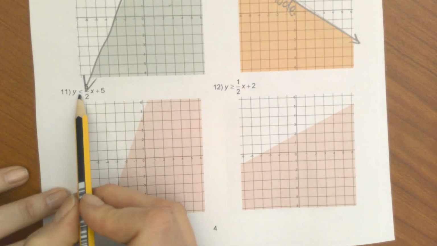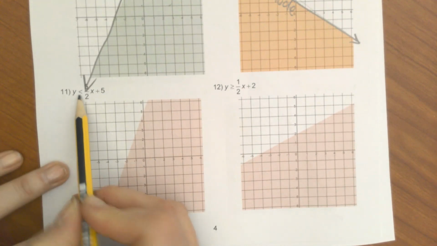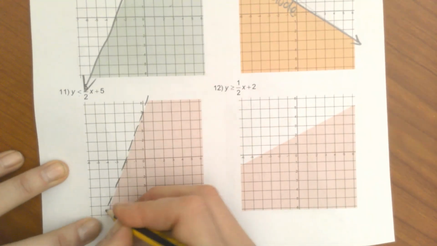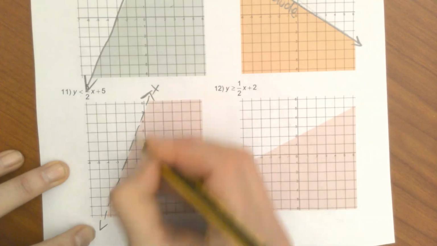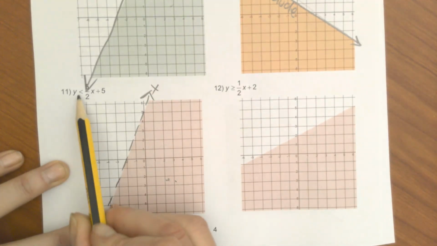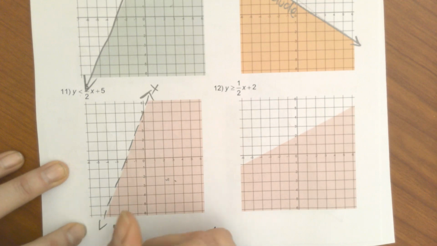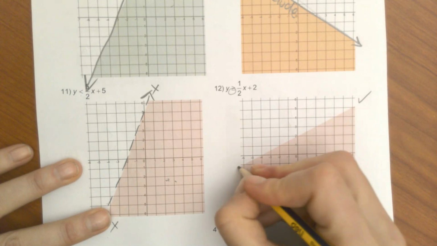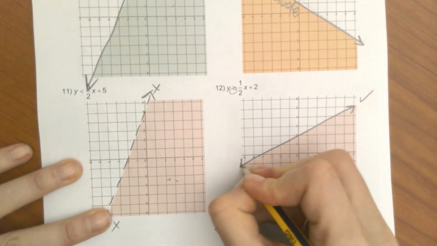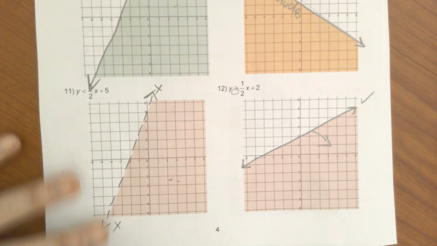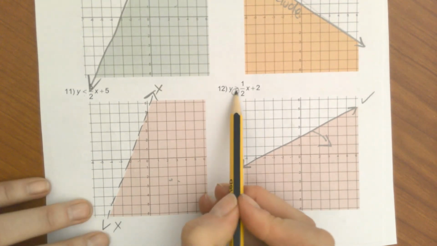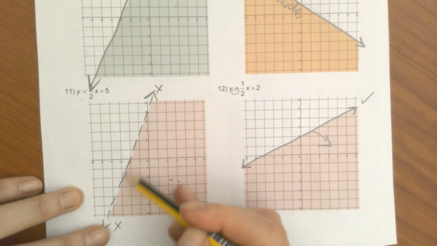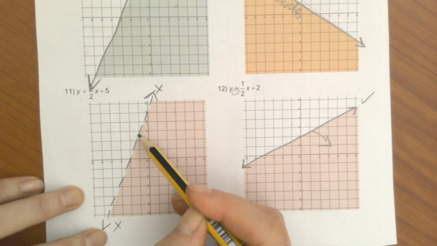Here, there's no equal sign. That means we don't want the boundary line to be part of our solution set. So I have to make this line dashed, because we don't want that to be part of the solution set. So when there's no equal sign, it's dashed, and we don't want it. Here, there's an equal sign. That means we want the boundary line to be part of the solution set. So this is included here. Okay? So if there's an equal sign, you include the boundary line. If there's no equal sign, you do not include the boundary line, and you show that by putting a dashed line.